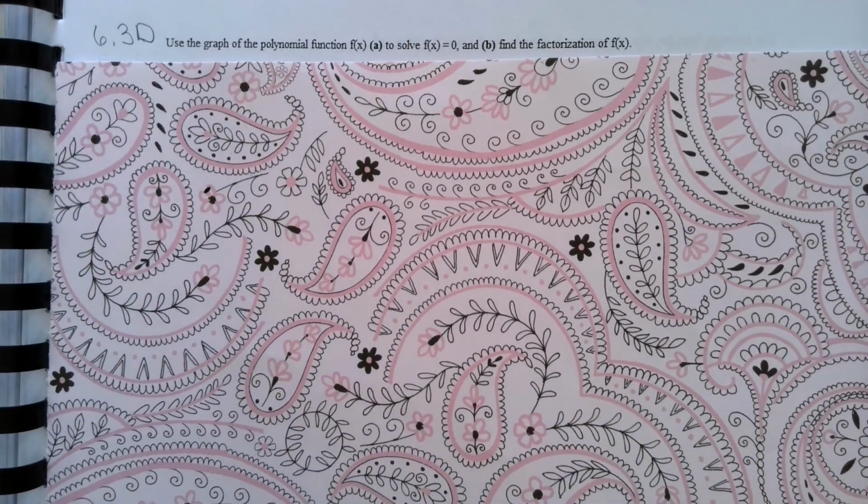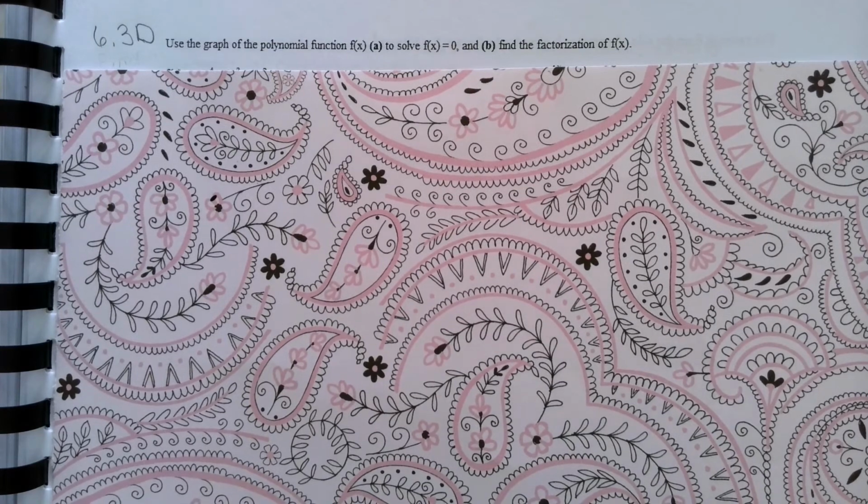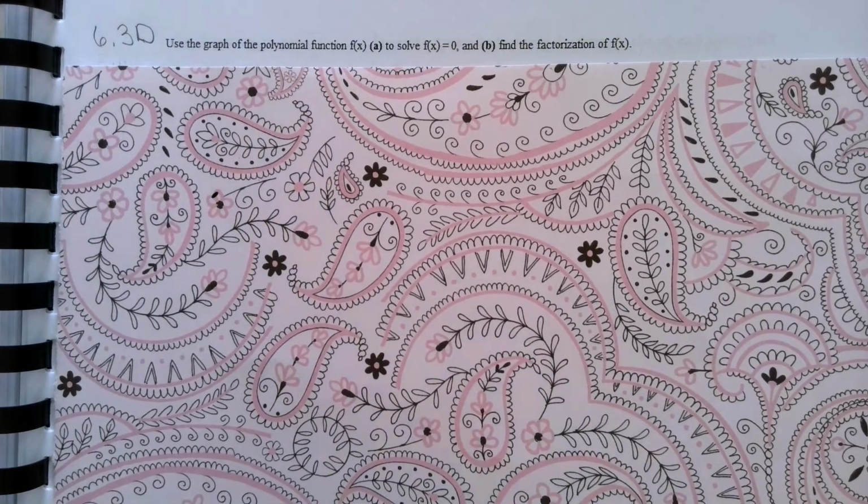Okay, let's move on. Still dealing with polynomial functions. Now we're going to use the graph of a polynomial function to find the solutions to when the function equals 0 and to find the factorization of the polynomial.